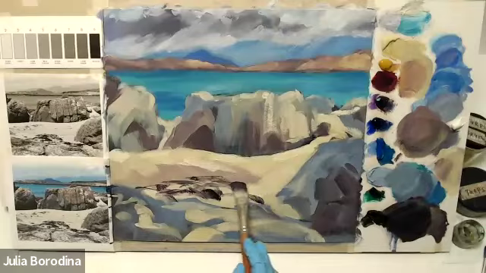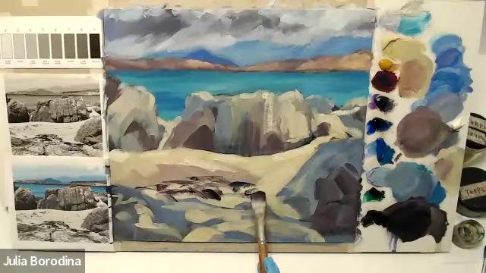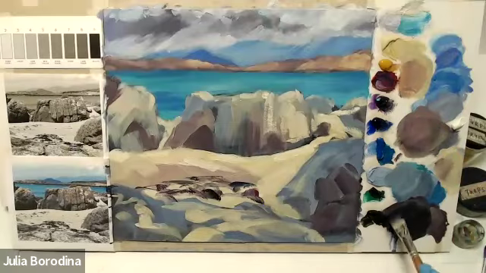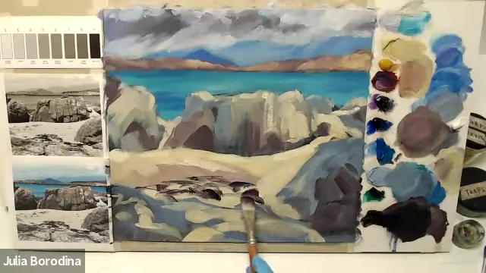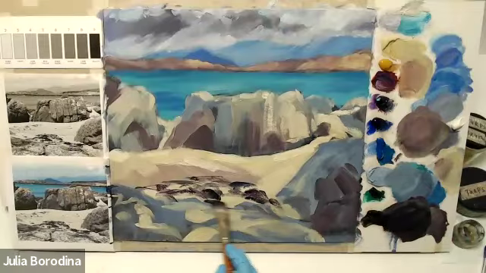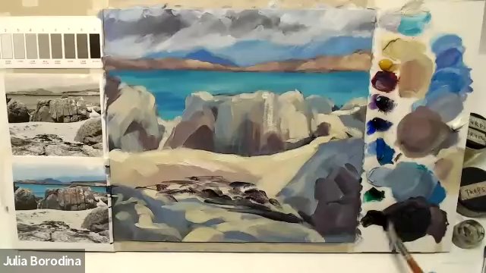Okay, I'm going to have little clusters of darkness. You can go for hints of violet with Rose Madder and Payne's Grey. Okay, maybe a little variety of those cluster shapes as well.